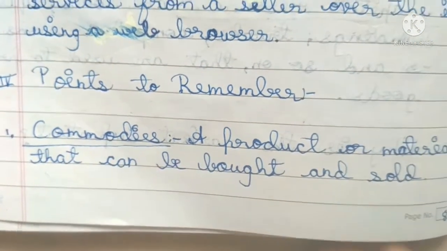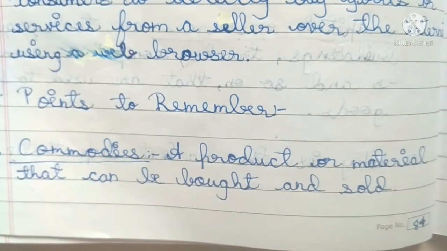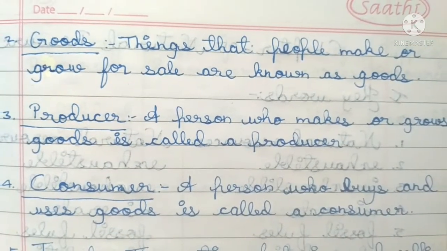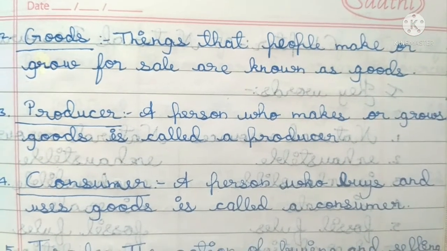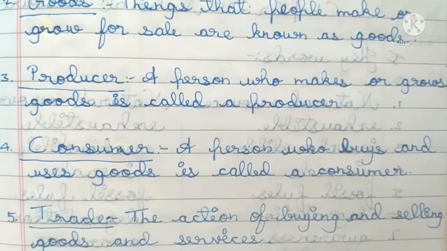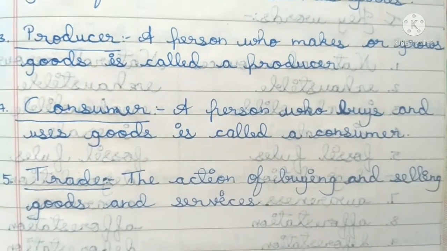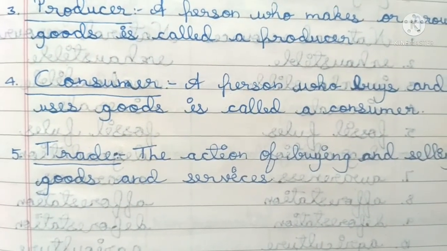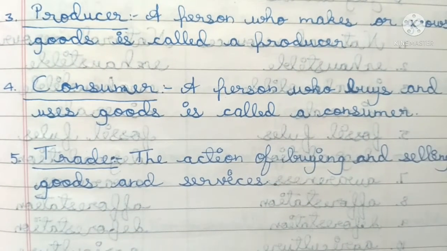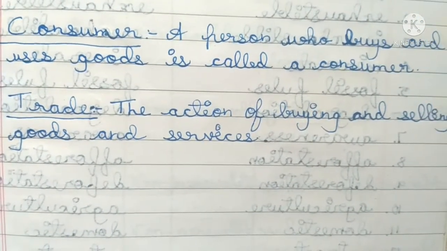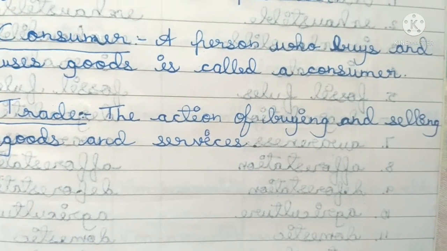Points to remember: commodities, a product or material that can be bought and sold. The things that people make, grow, or sell are known as goods. Producer, a person who makes or grows goods is called a producer. Consumer, a person who buys and uses goods is called a consumer. Trade, the action of buying and selling goods.